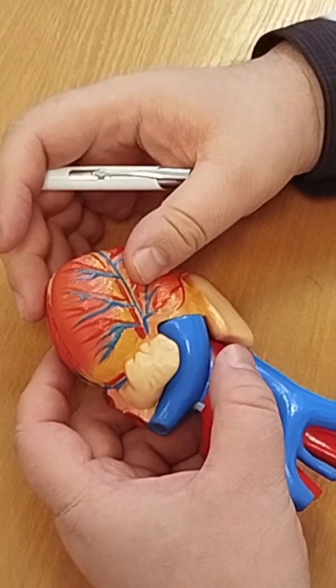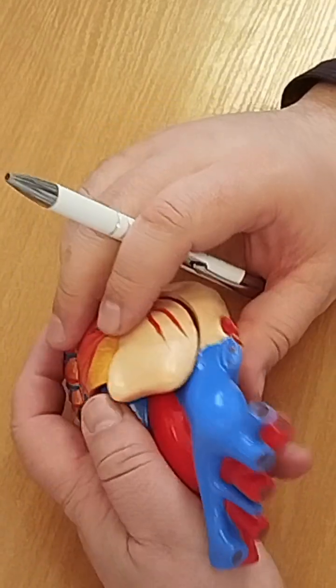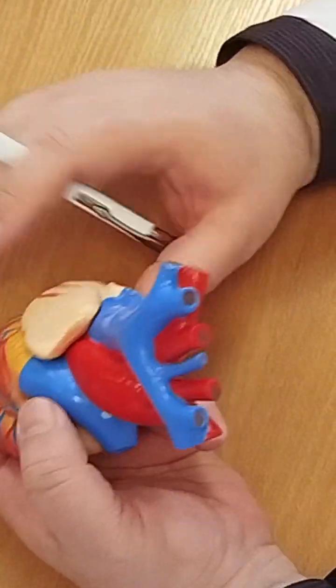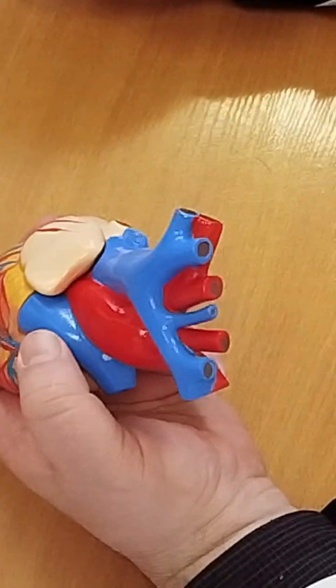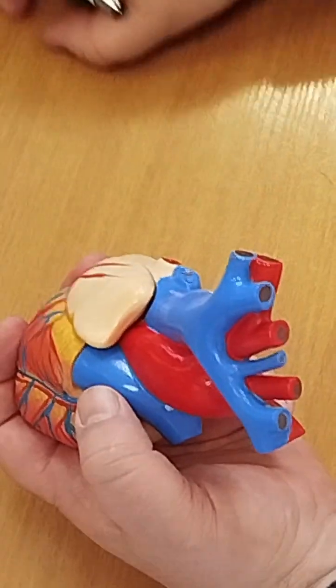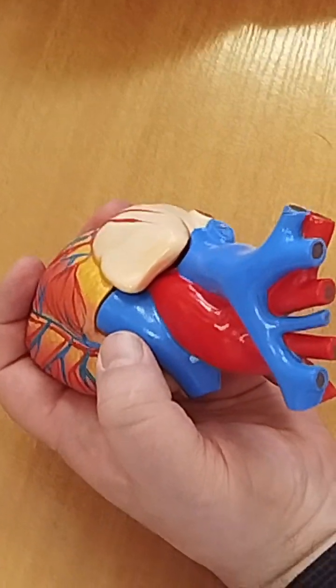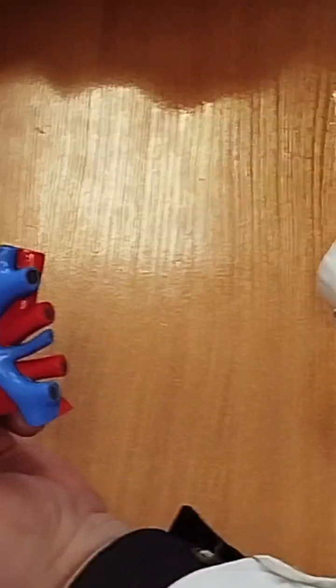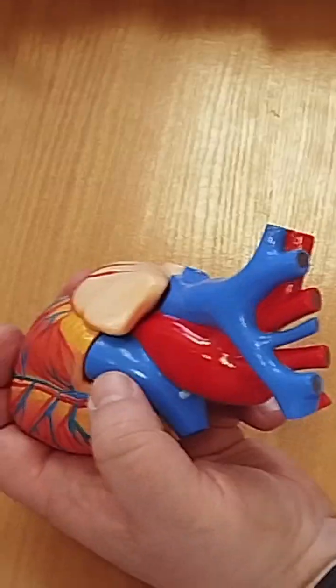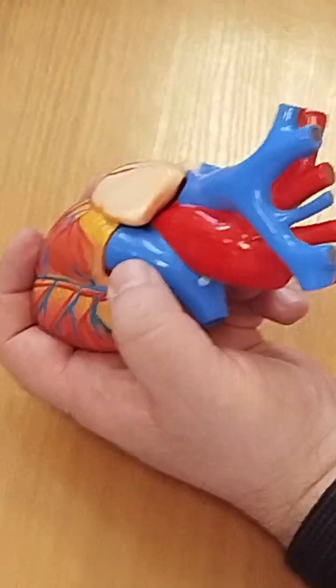Next, conductive system of the heart. We have specific cells which can generate impulses and conduct these impulses to myocardium. And conductive system consists of 2 nodes. What are they? SA node and AV node.